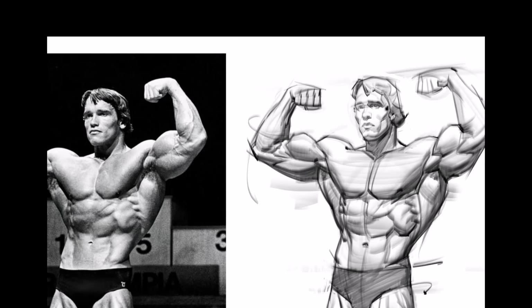So I'm just trying to get some of that vascularity on the temple plate of his side of his head.